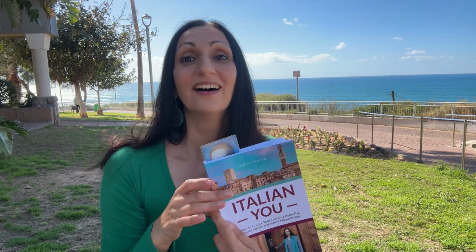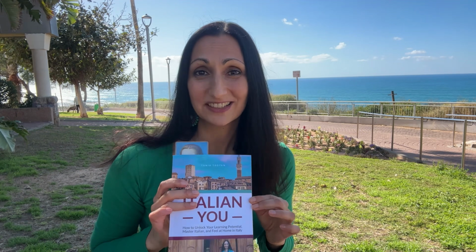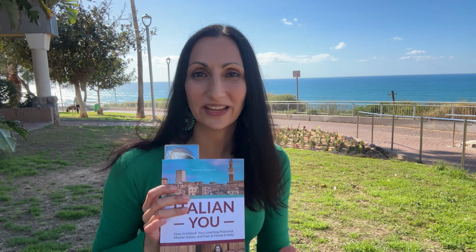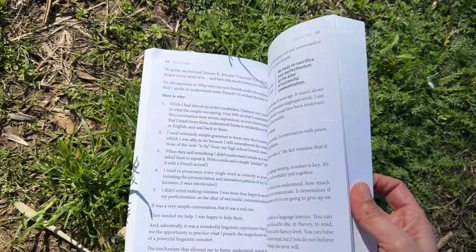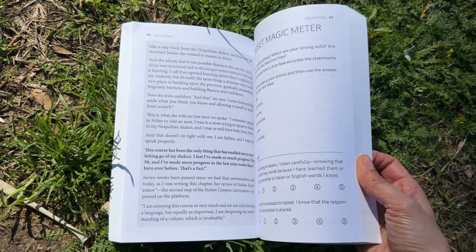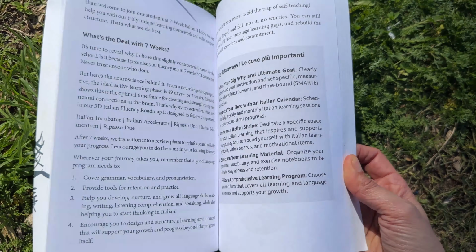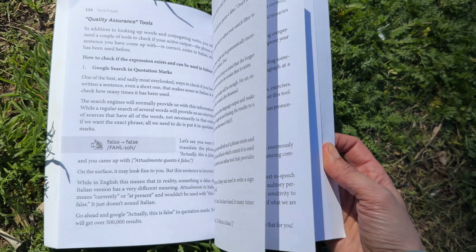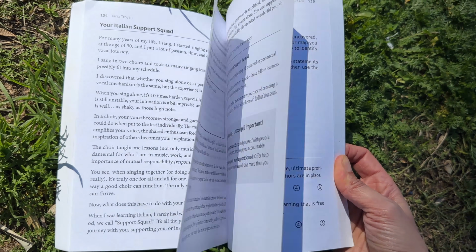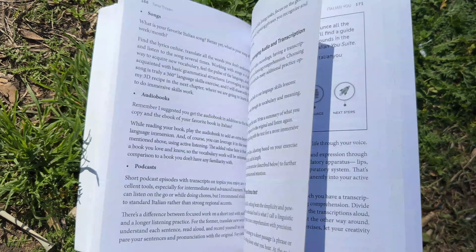And this is also the reason why in Italian You, my book, even though I've written it in English, I intentionally weave Italian cognates throughout the pages. It's a way to train the reader's brain to recognize patterns, to build confidence early, and start feeling at home in Italian. Because even as a beginner, you suddenly realize that, oh my God, I know so much Italian.